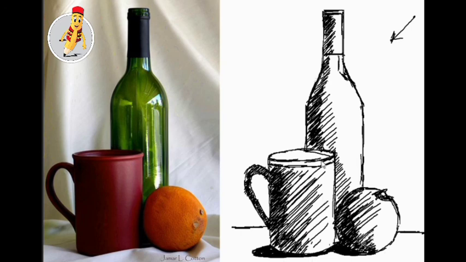Here you have it, a very simple still life drawing, and it didn't really take a long time to make. I'd like you to try this task in your art book. If you have a bottle and a cup in your house, you can get a fruit, probably an orange, an apple, anything that is spherical in nature. Put it beside them, make a similar composition, and then draw it.